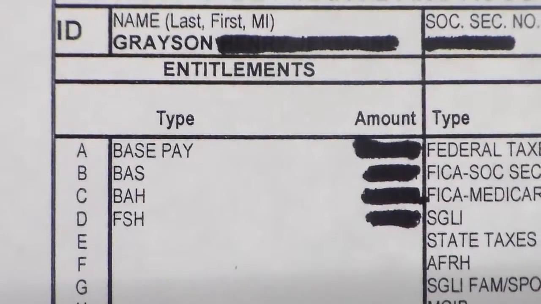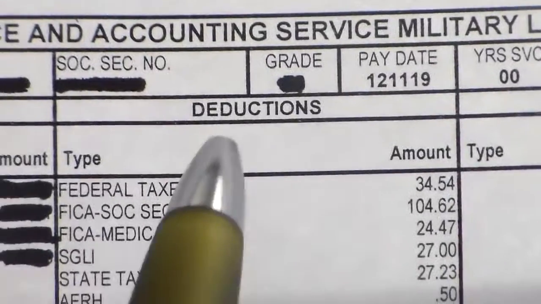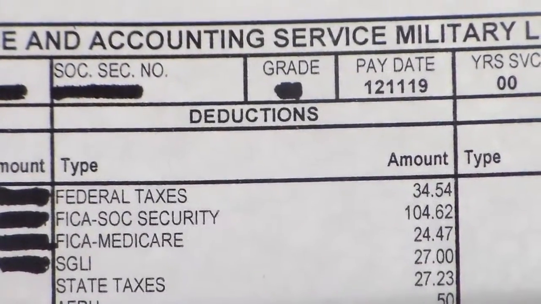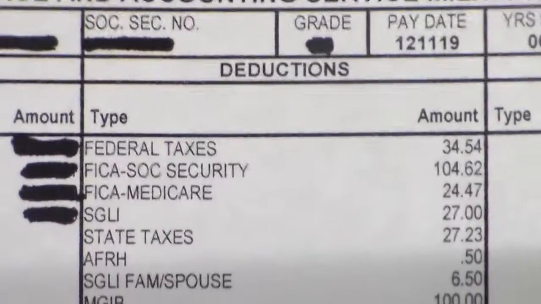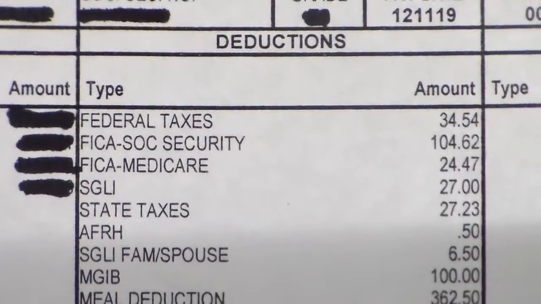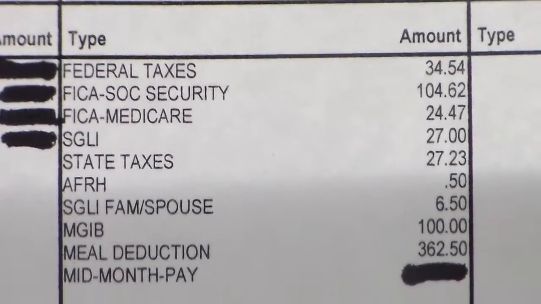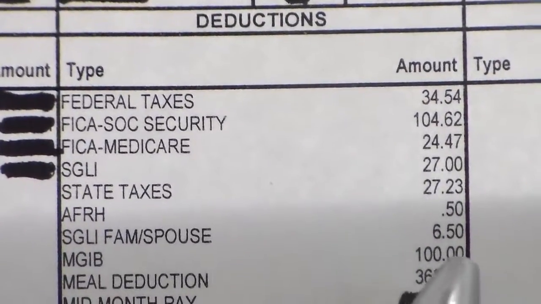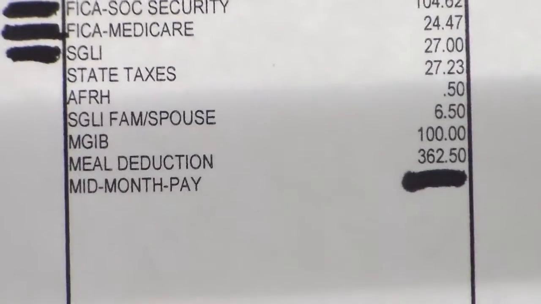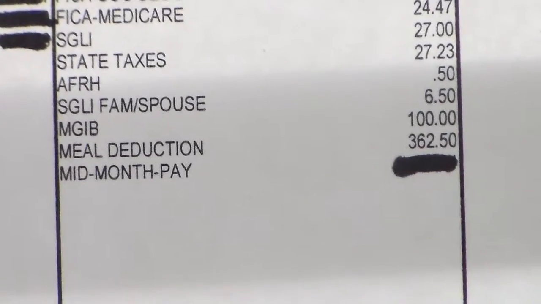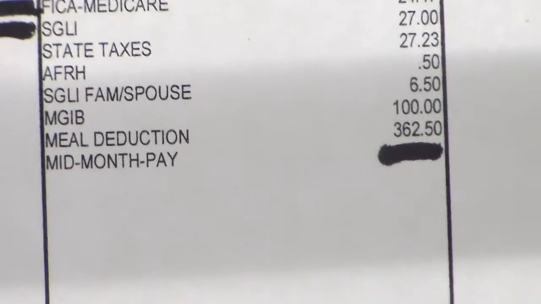And the next section will be the deduction section right here, and this includes all deductions from the soldier's pay, including federal, Medicare, state taxes, all of that. The MGIB, which will be the $100 that will come out for 12 months until it is paid. And you will also see the mid-month pay on the last pay stub of the month, and it will show as a deduction.